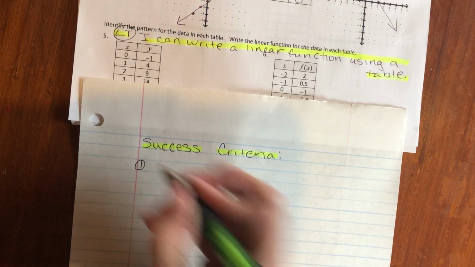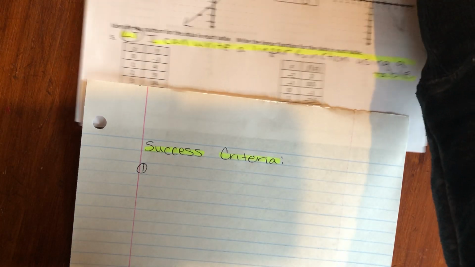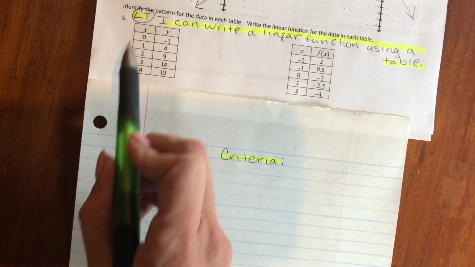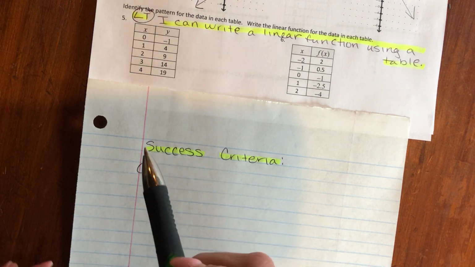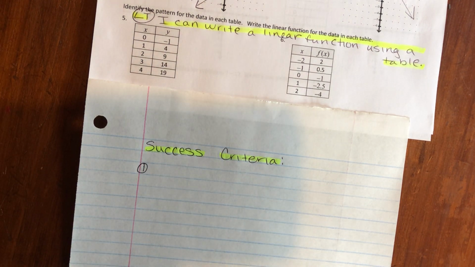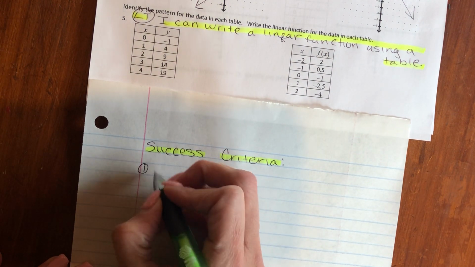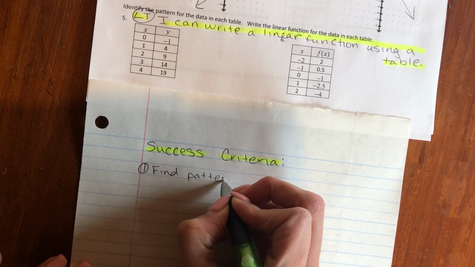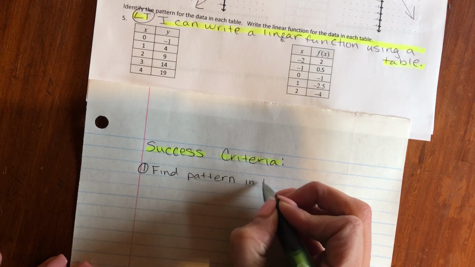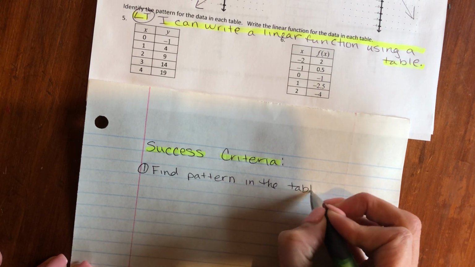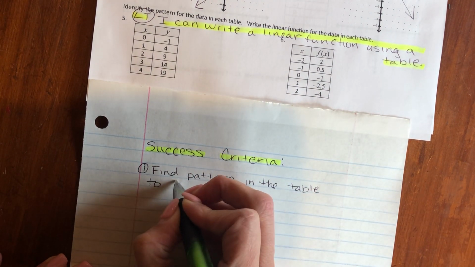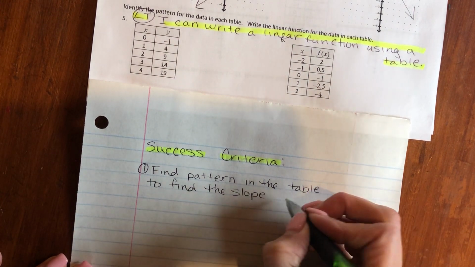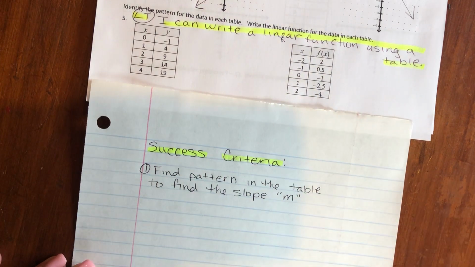So step one, we're going to look at our chart. We'll look at our chart here, and we're going to look for a pattern to find the slope. So find patterns in the table to find the slope, which is the m in our y equals mx plus b.